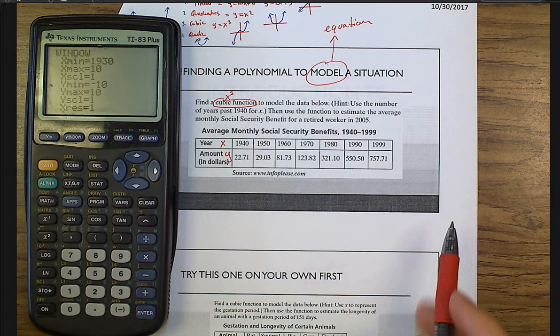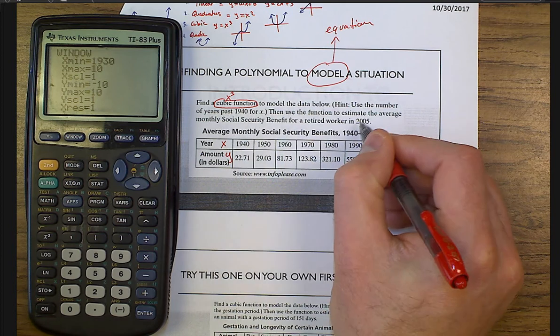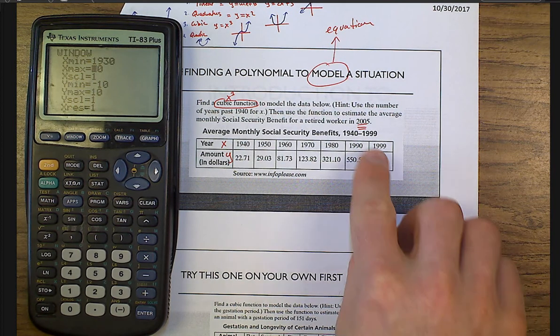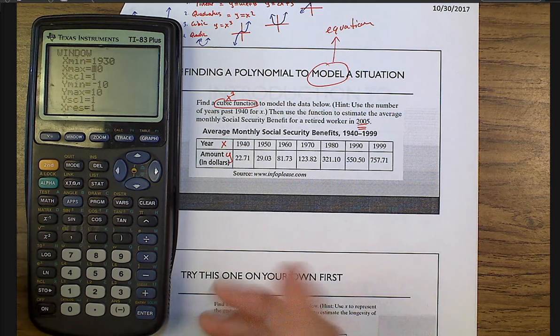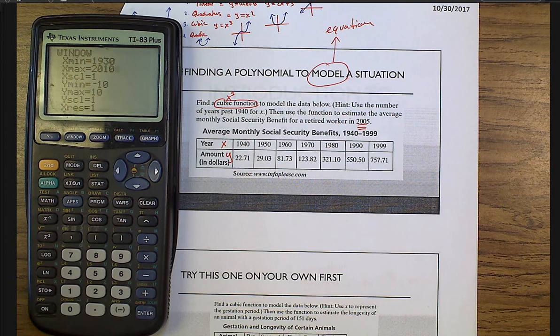And then use the function to estimate what the Social Security benefits will be in 2005. So we want our x max to be at least 2005, so I'm going to just say 2010 will be my x max. And I want my scale to be every 10 years, so on my graph it'll show up every 10 years.